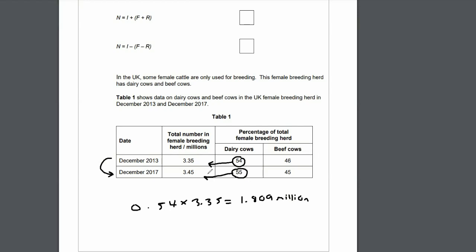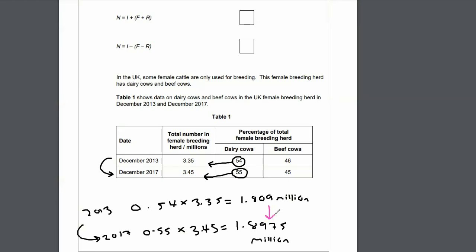2017, we got 3.45 million. So we've had an increase in the total number of females, but the percentage has also gone up. 55% were dairy cows. So we want 0.55 times 3.45 million. And this is still going to be about 1 million. So put that in the calculator. It's going to be 1.897 million. Okay, so all we need to do now is find the difference between these two.